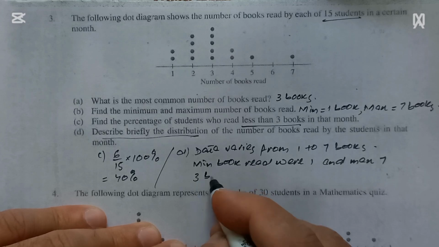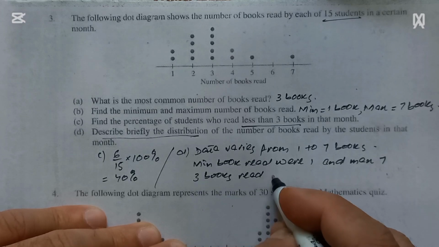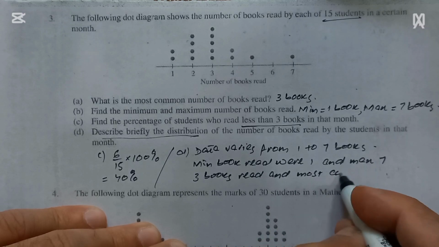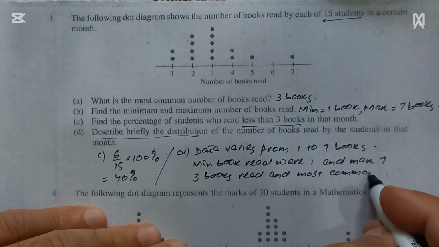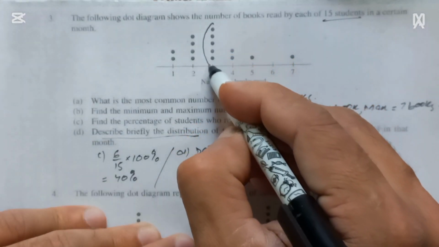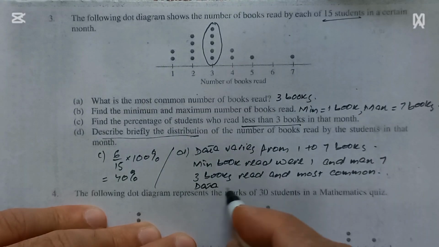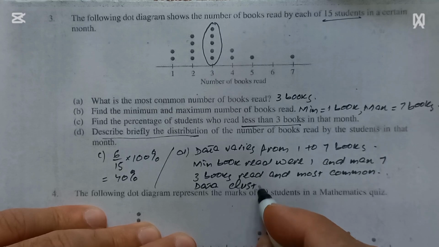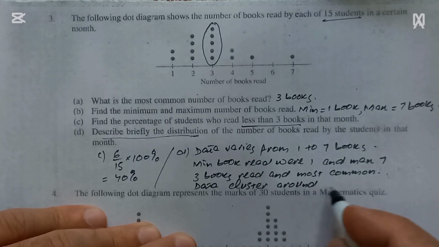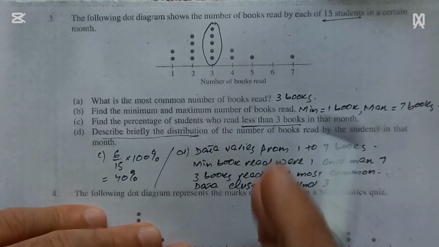So 3 books read are most common. And the next and final thing, cluster. So the maximum number of dots are around 3. So data cluster around 3. So these 4 points should be mentioned in your description about the data.